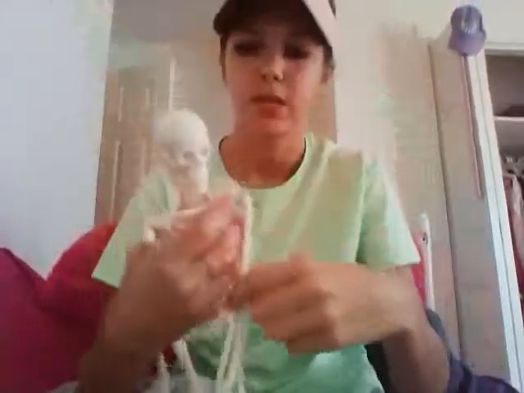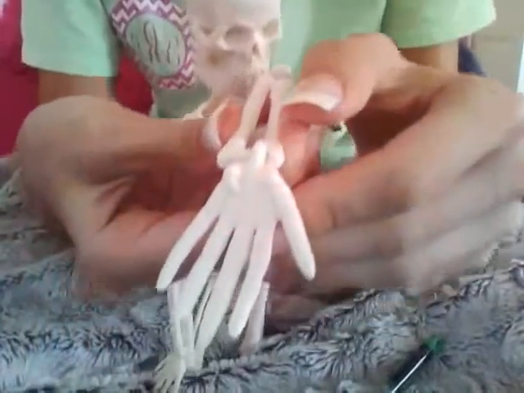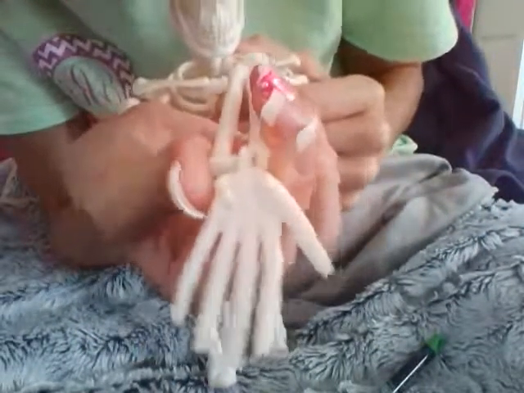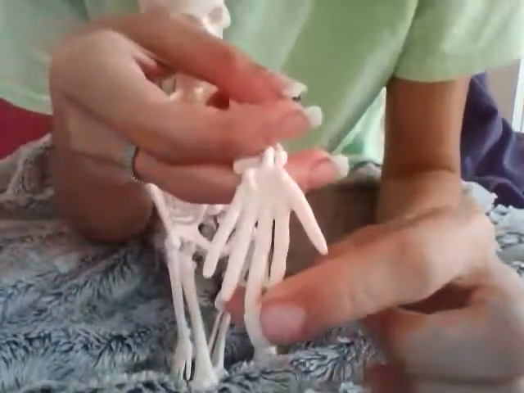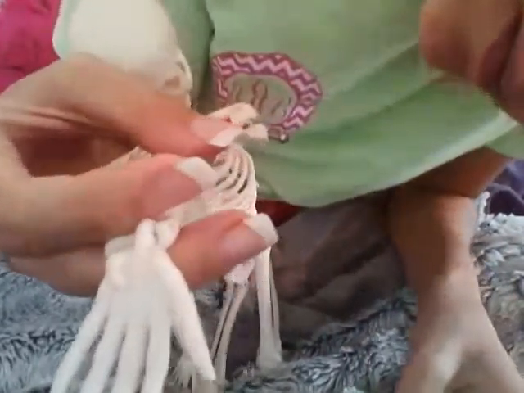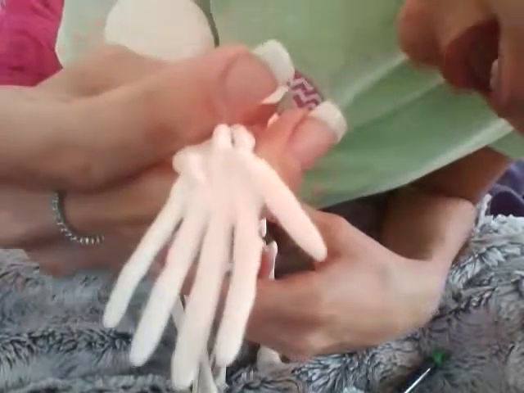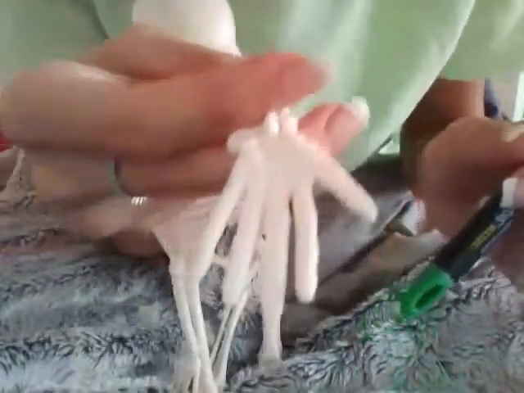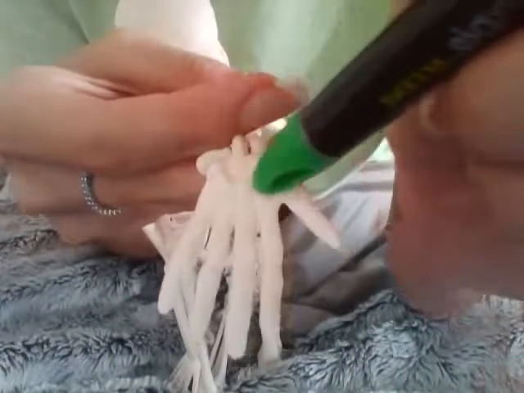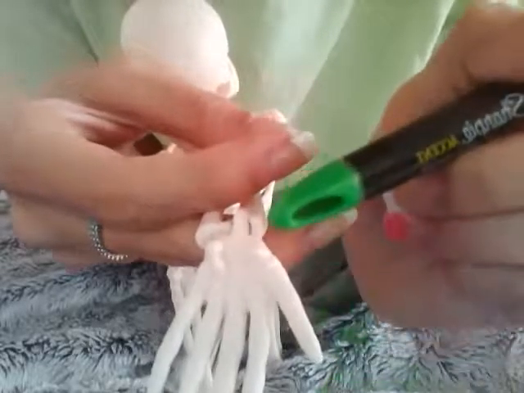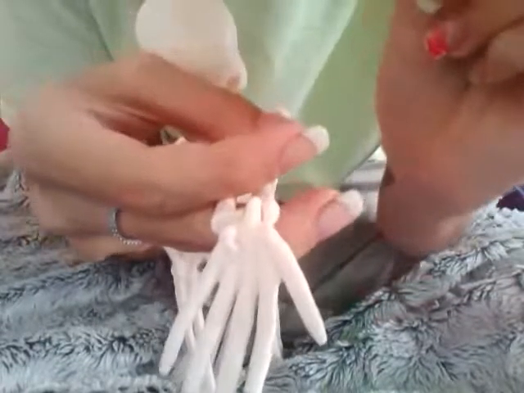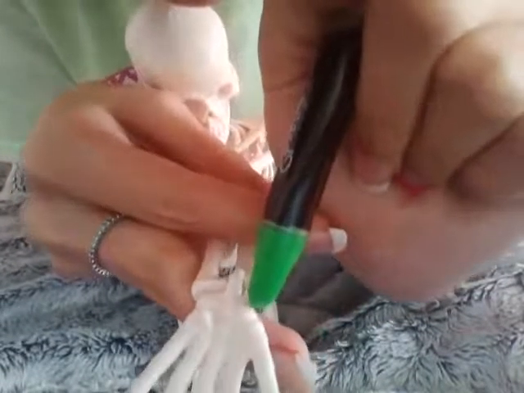Okay. Let's see. I don't really know because of the light if you're able to see the markings, but this is the palm of the hand. I'm trying to see if you can see the lines. Okay, we'll start with the carpals. The first one right here on the thumb side is the scaphoid. Next we have the lunate, which is in the second part.